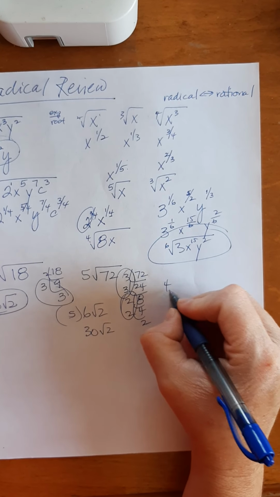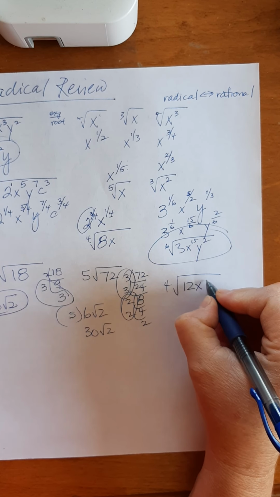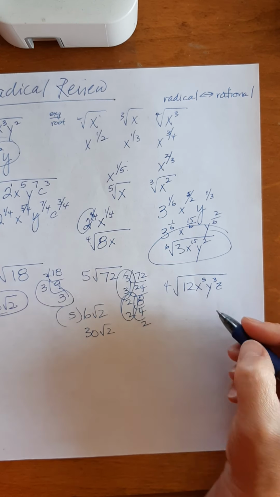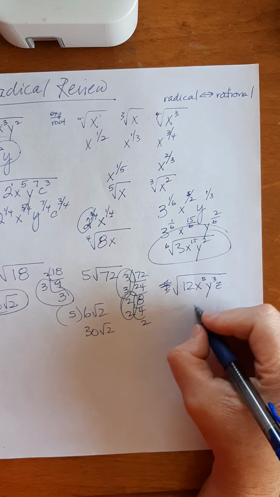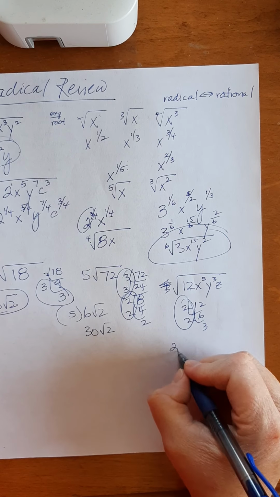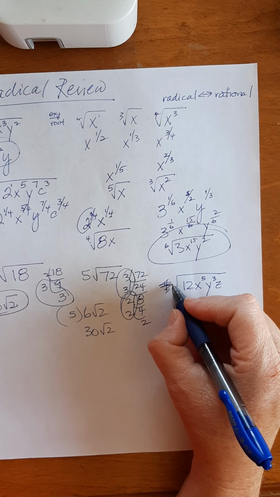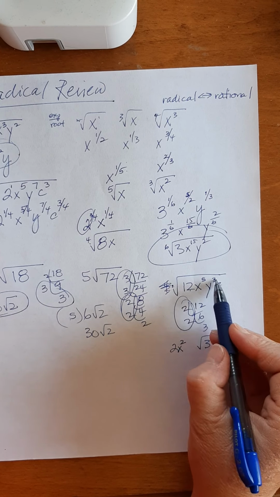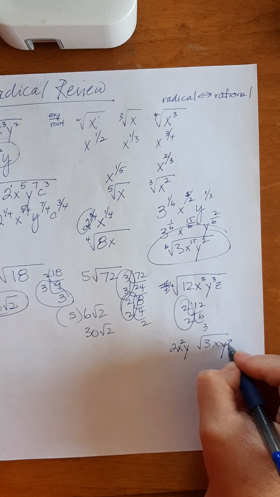Let's put some variables in there. 4th root of, let's say 12, x to the 5th, y cubed, z. Let's leave out the 4th right now. So 12, break it down. So we've got 2, a 3 left. Now for the variables. Understood 2. So 2 into 5, 2 times, 1 left. 2 into 3, 1 time, 1 left. 2 can't go into 1.